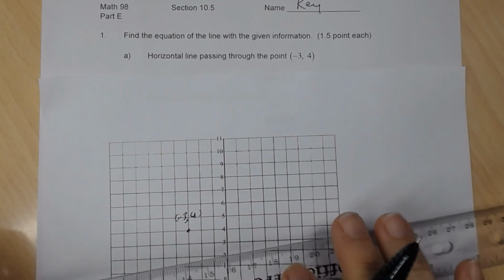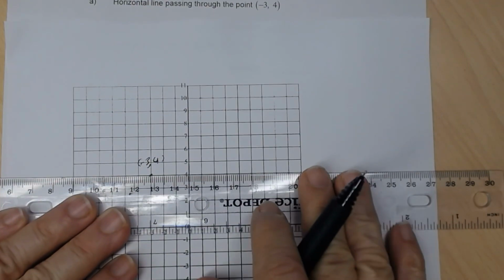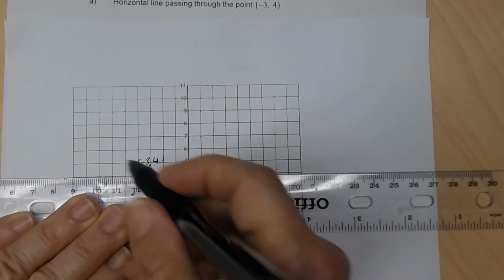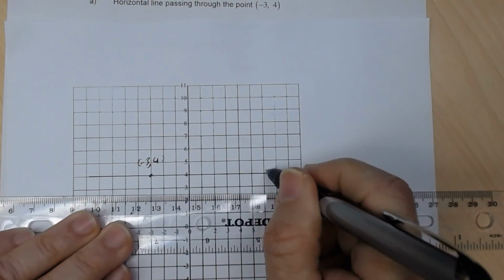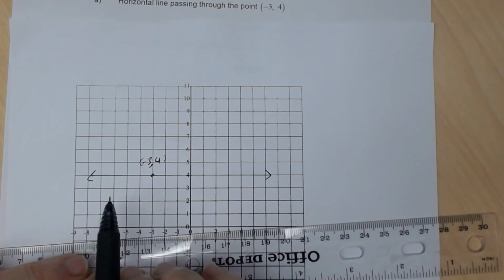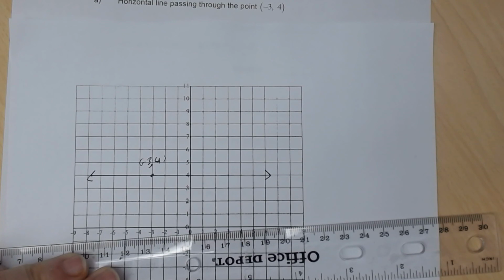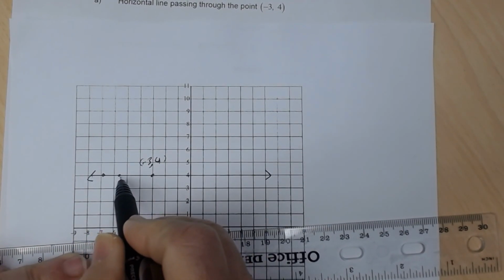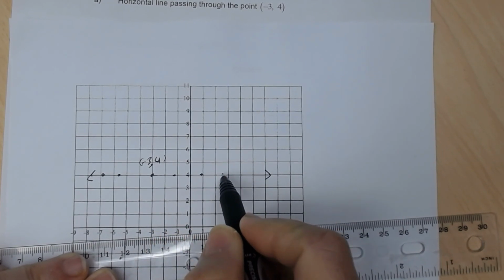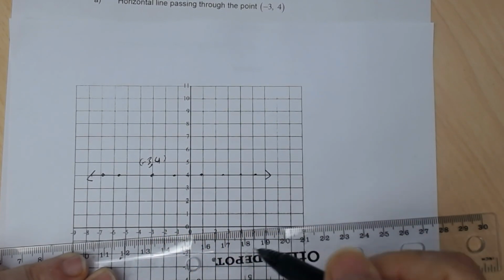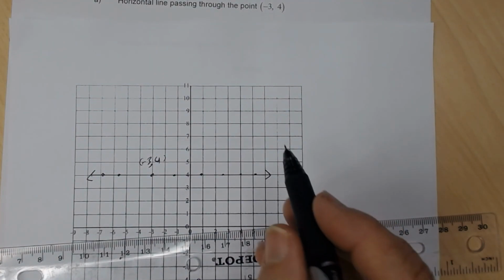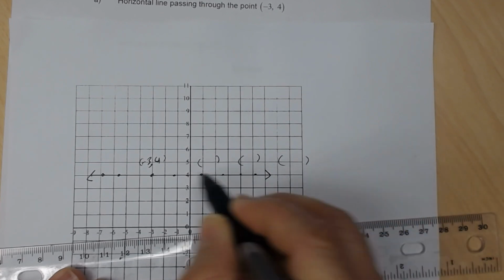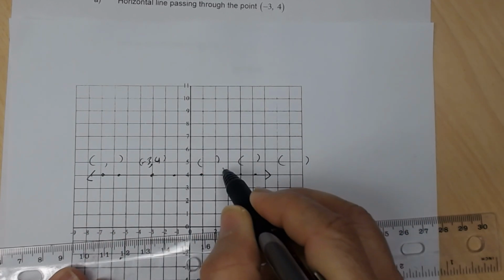All right, and then you have this horizontal line that passes through this point. So here's a horizontal line. And the question is, what's the equation of this horizontal line? Well, remember, with a horizontal line, if you look at any point on this line, no matter what point you look at, and you learned this from a previous lesson, you will notice something about the y-coordinate.